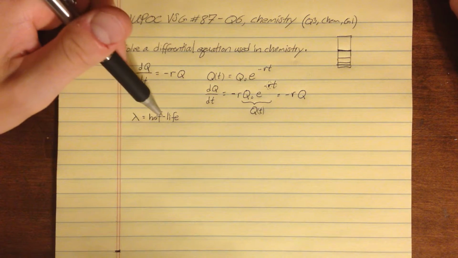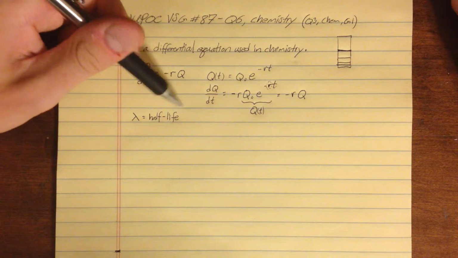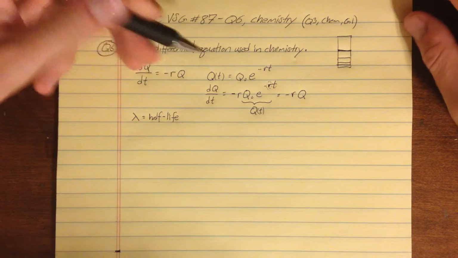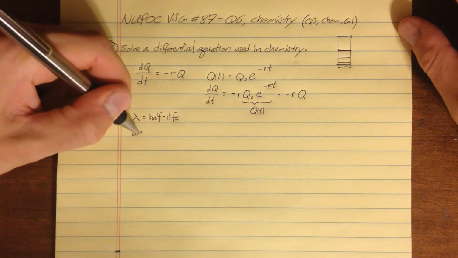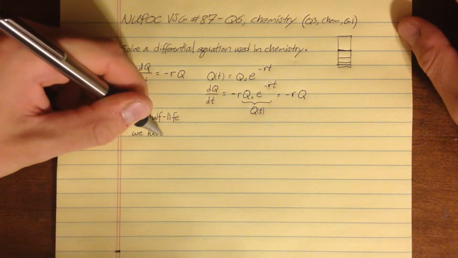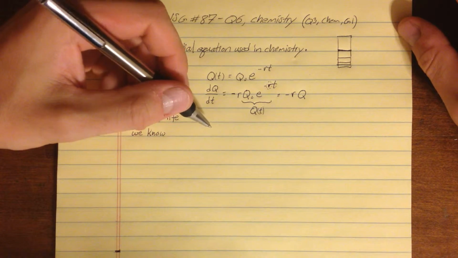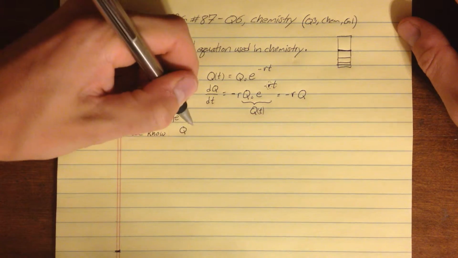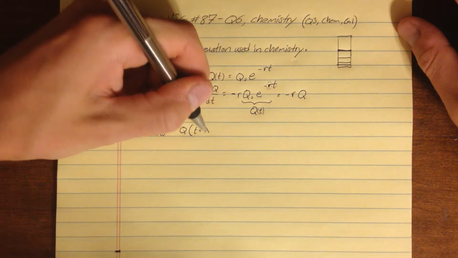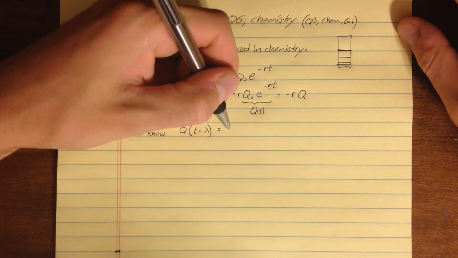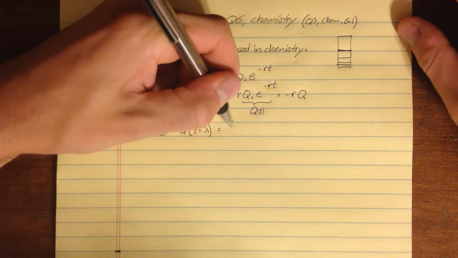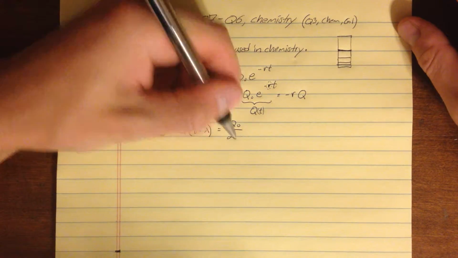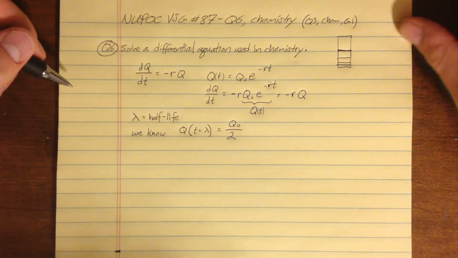So that is the half-life in terms of time, and we know that after one half-life, so when t equals lambda, there will be Q naught, the initial amount, over 2 remaining.